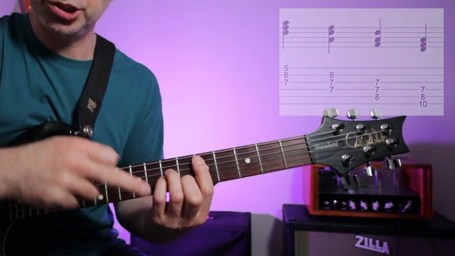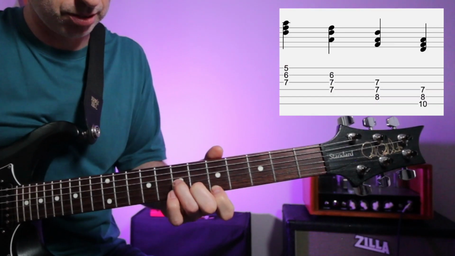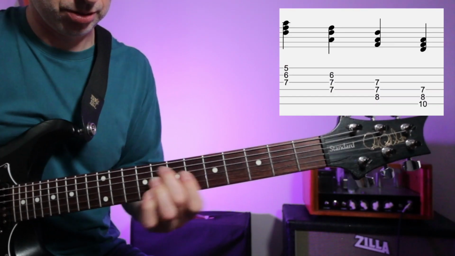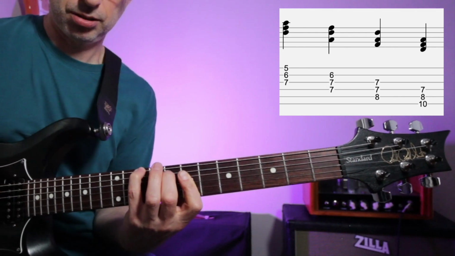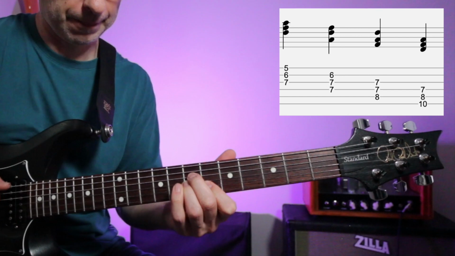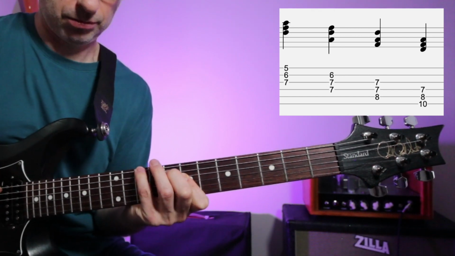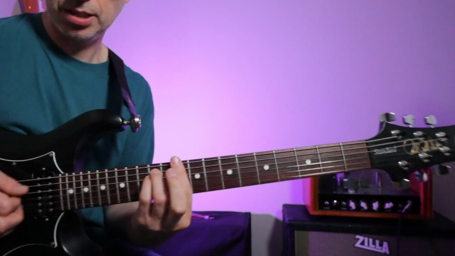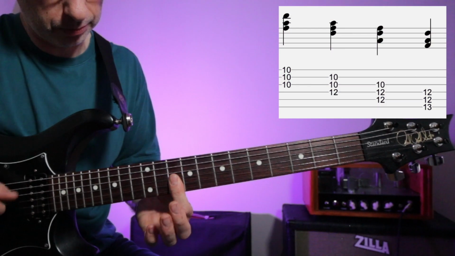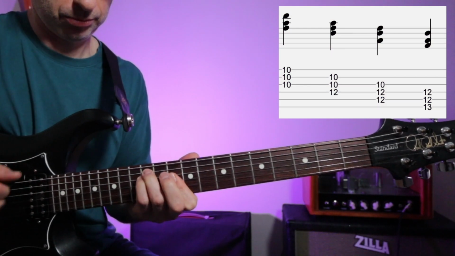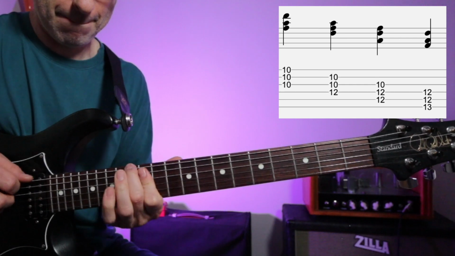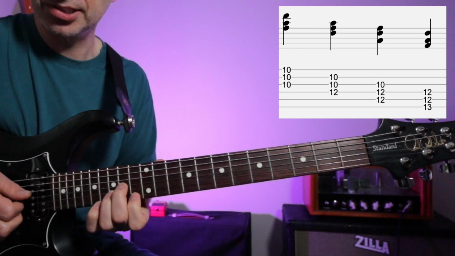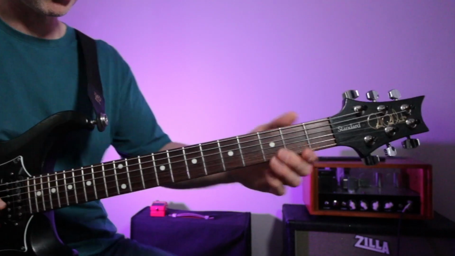Then we'll take this D minor shape and break it down to this. Again. Then we'll take this E minor shape, play this. I'll do it again. And back to the D minor we started with 12 frets lower. So the whole thing was.